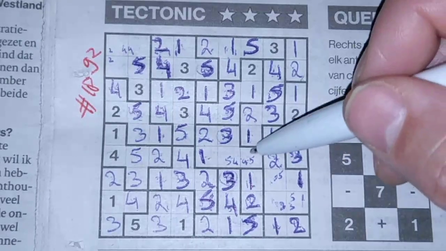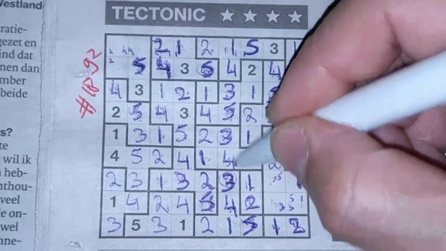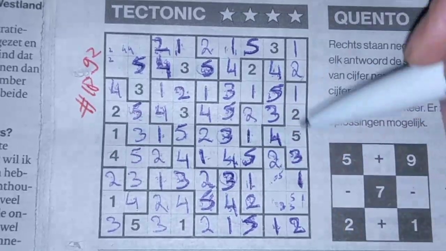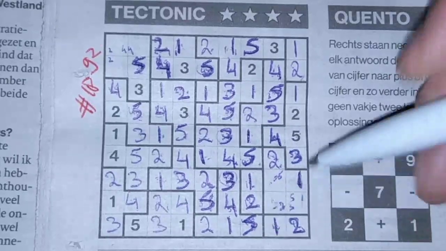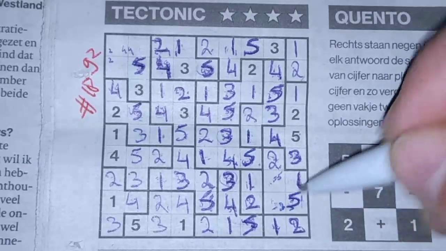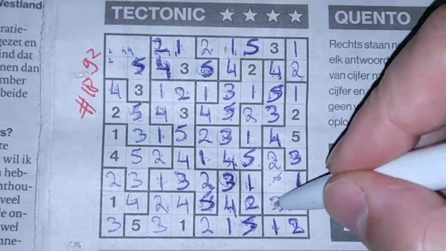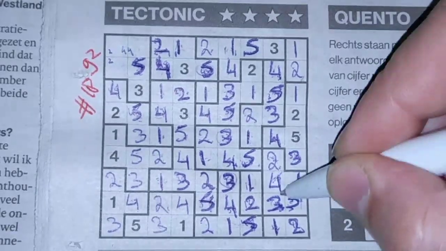We have a 4 here, so this box cannot be a 4. This should be the 4, and this should be a 5. Now we have a 5 here, so this box cannot be a 5. That box cannot be a 5, so one box left for the 5 should be here. One box left for the 3, and this should be a 4.